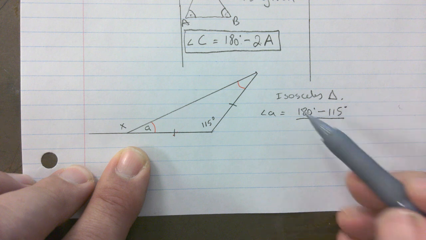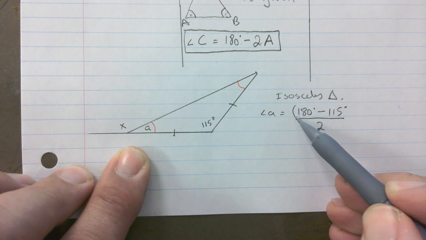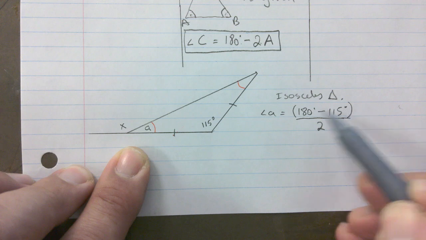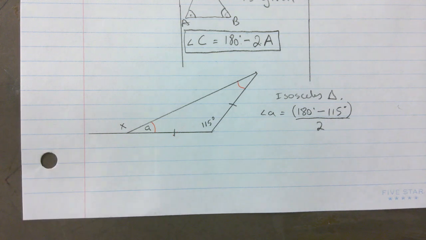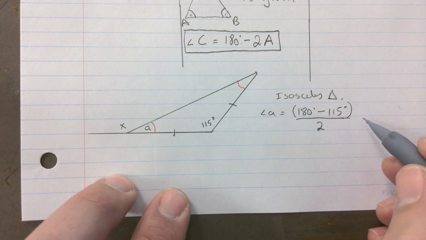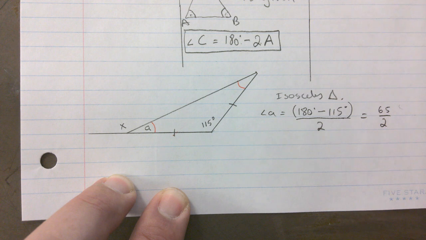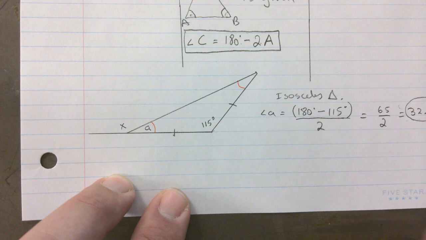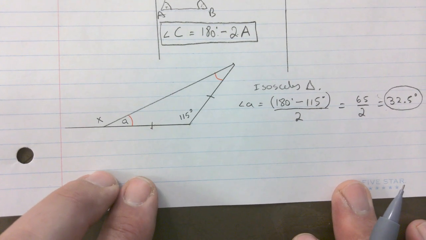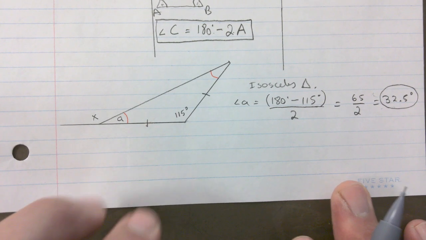However, I will emphasize the invisible brackets, right? Every time you have something like this, you need to make sure the top is done first, and then you divide by 2. Some students just enter it all in one shot, and they get the wrong answer. So we have 65 divided by 2, which is 32.5 degrees. So this is what we were after. That's angle A.